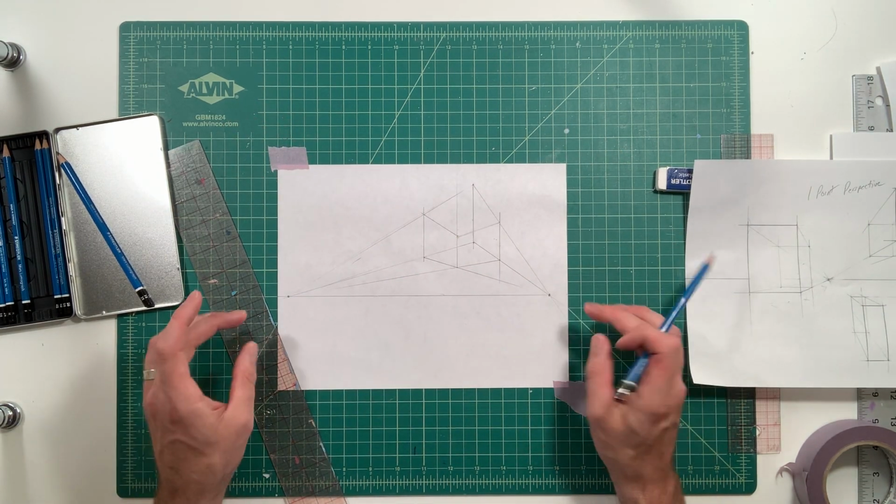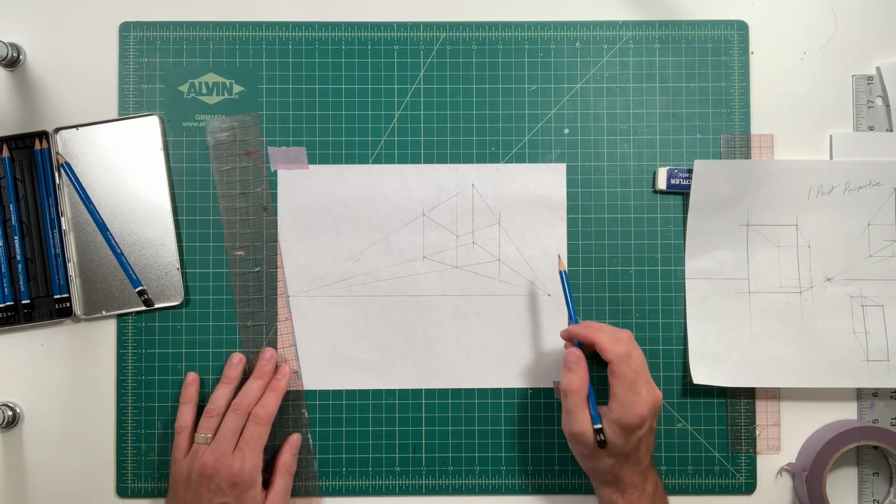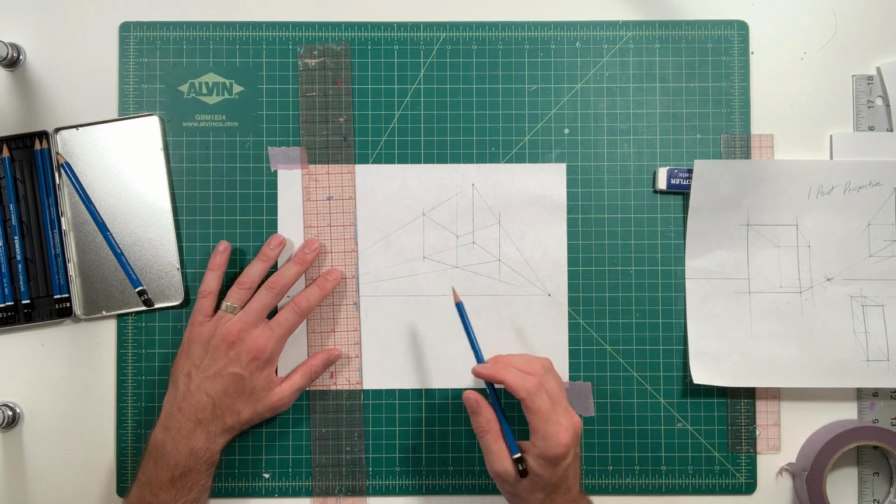If you wanted to get very specific, you can use thumbtacks, and that way it's going to stop at the same point all the time. More accuracy. All right, let's do this again.